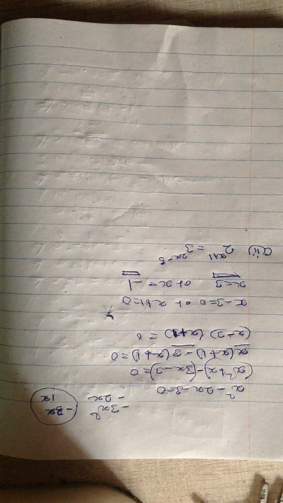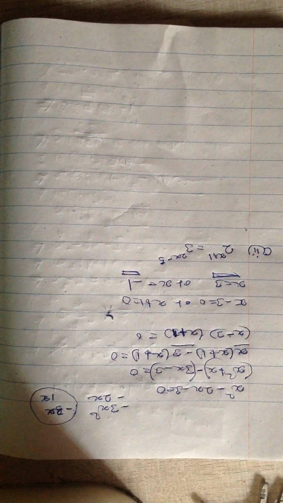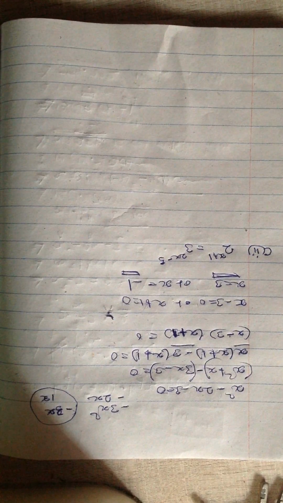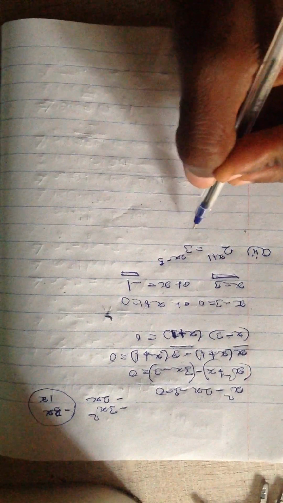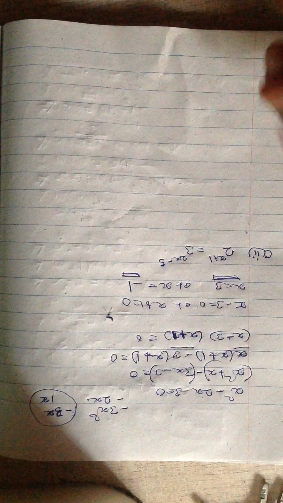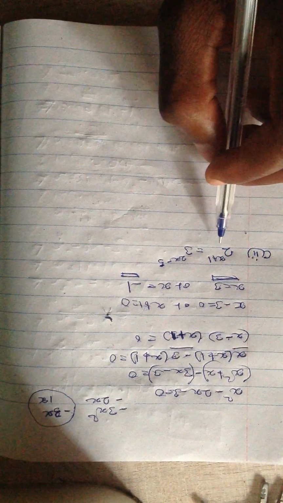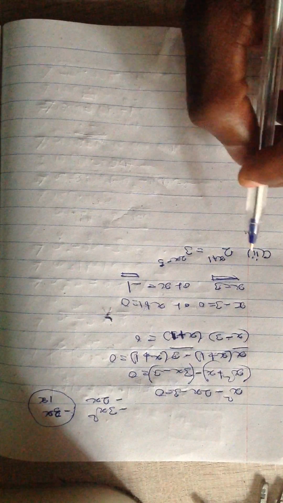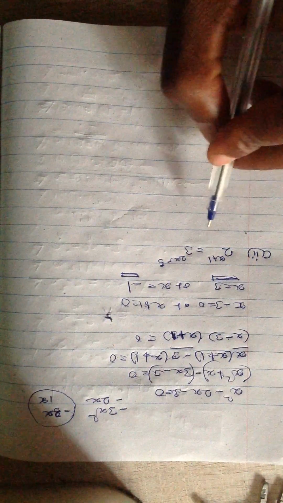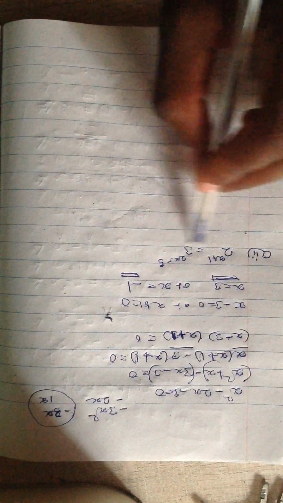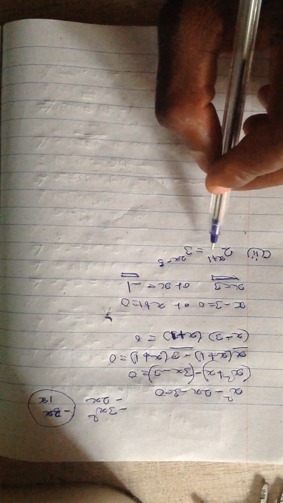You have to think. You can pause the video, try by all means to solve the question, and then compare with our answers. If you come across a question which looks like this, you don't have the same bases here. If the bases were the same, if you had the 3 here, it would have been simple for us.